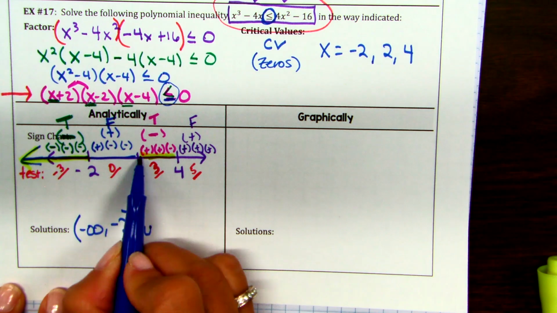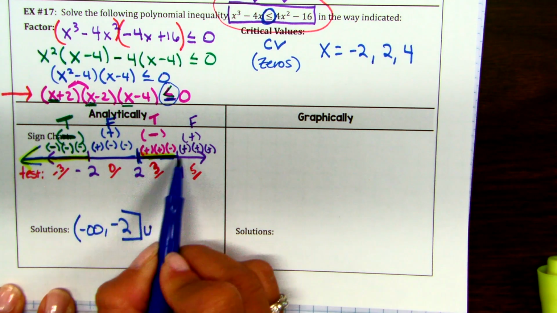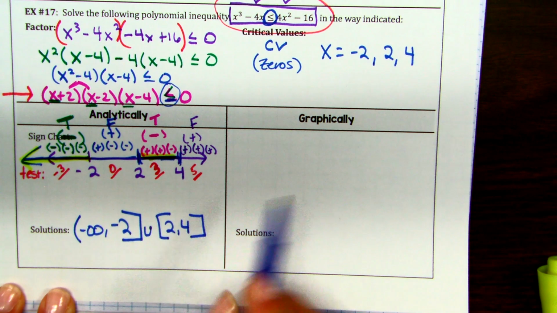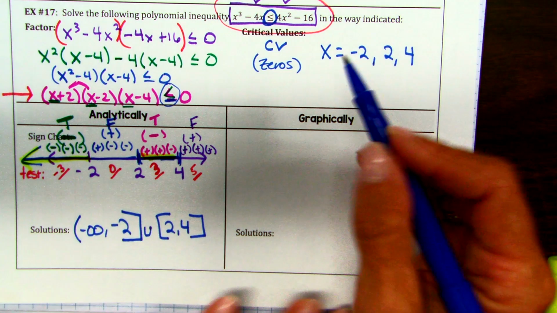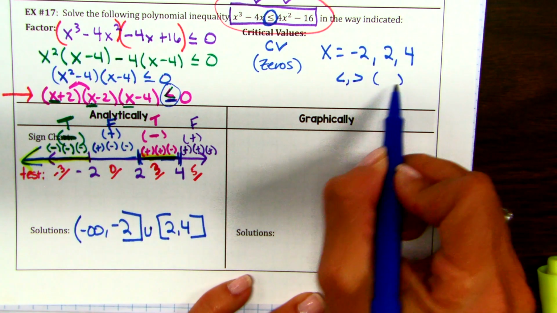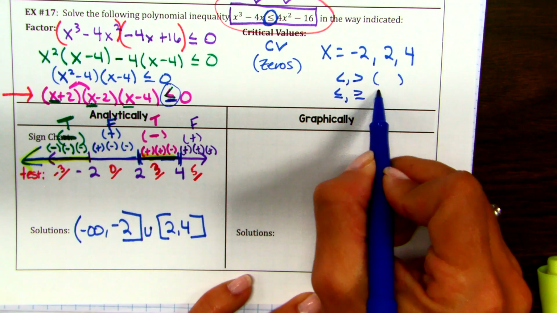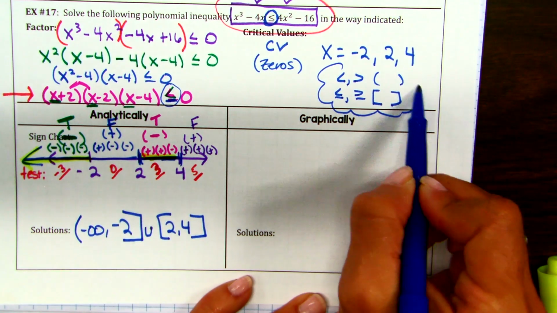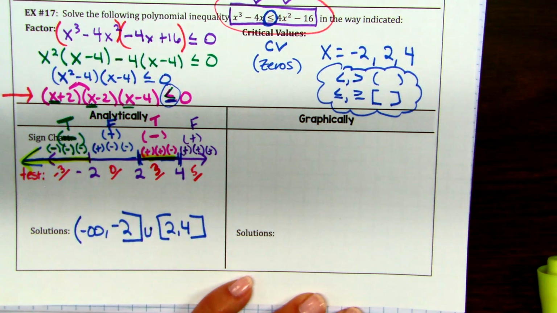And then again, from 2 to 4, using brackets. So brackets and parentheses matter here. If you want to write it down, these symbols are parentheses. These symbols are brackets. Okay, so that's the solution.